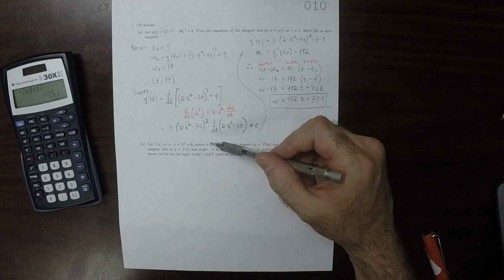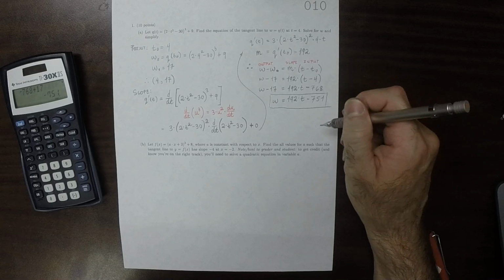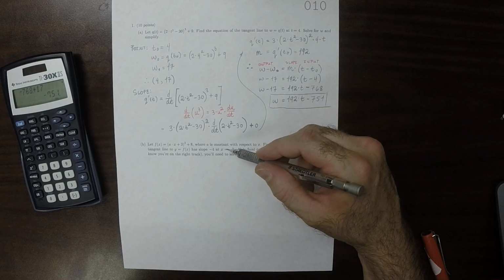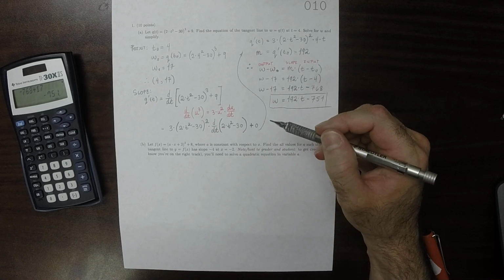Okay, so let f be that. Find all the values of a such that the tangent line has slope negative 4 at x is negative 2. Alright.